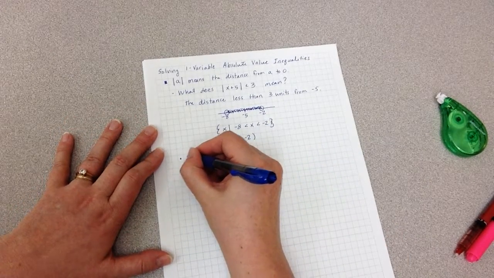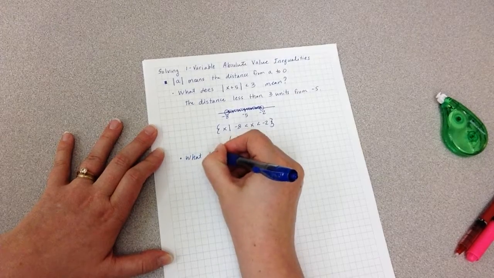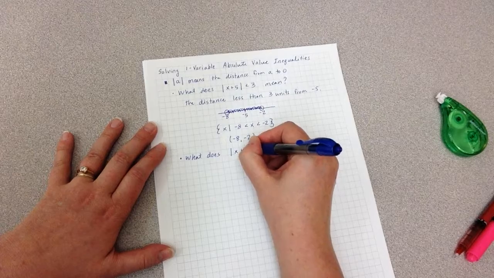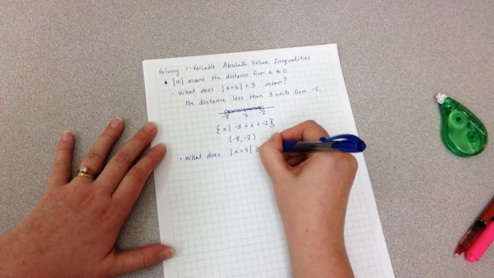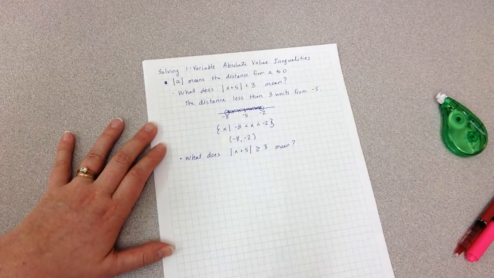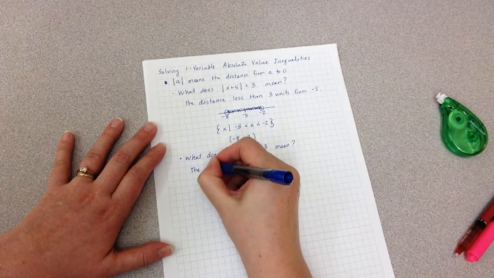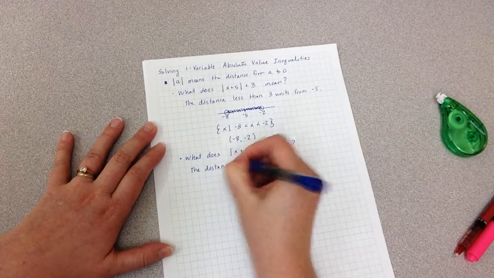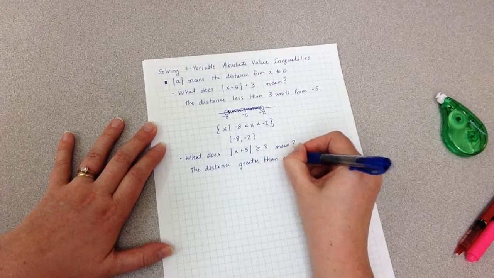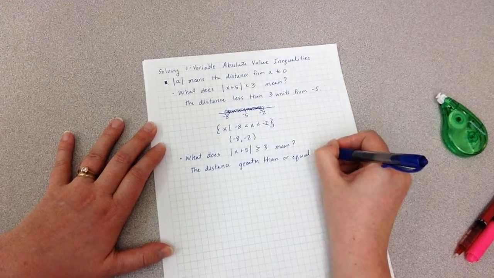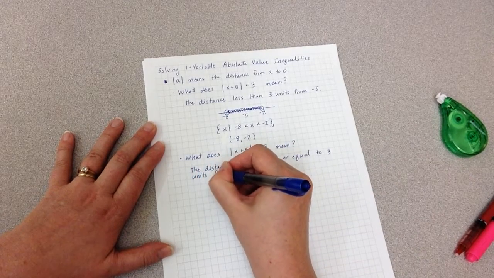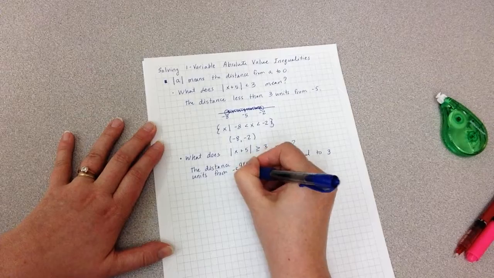Our second example is, what does the absolute value of x plus 5 greater than or equal to 3 mean? So in this case, we're looking at the distance greater than or equal to 3 units from negative 5.